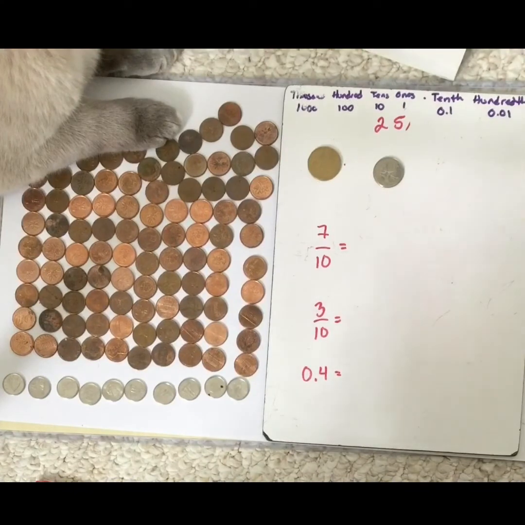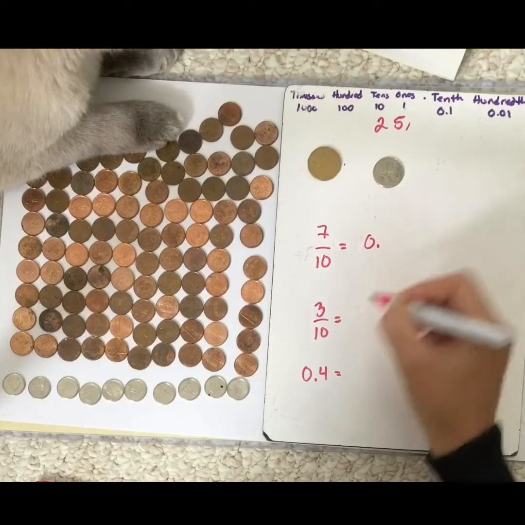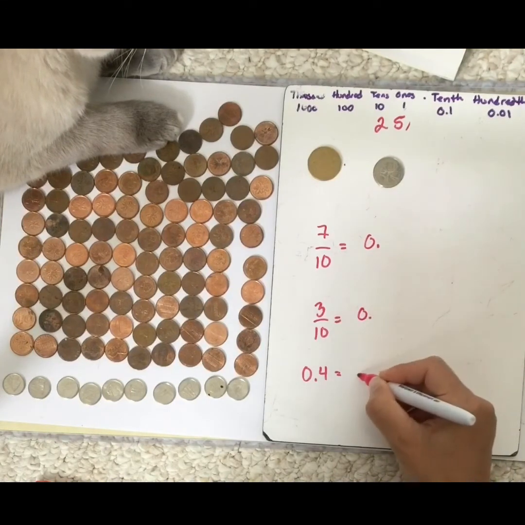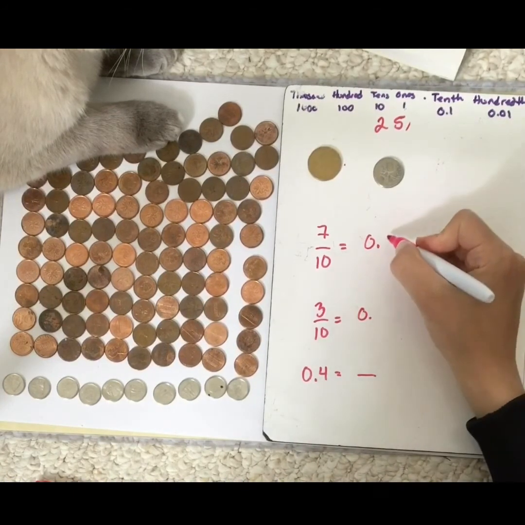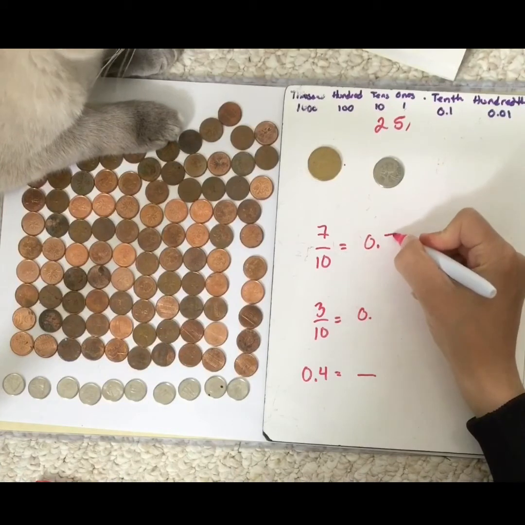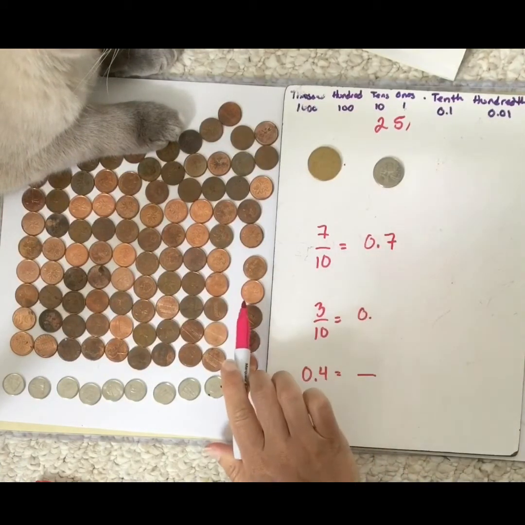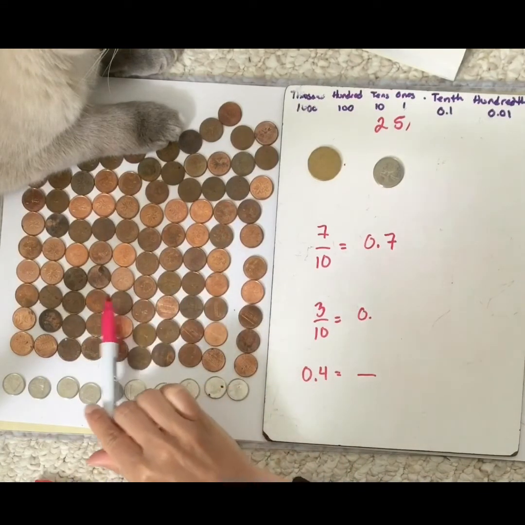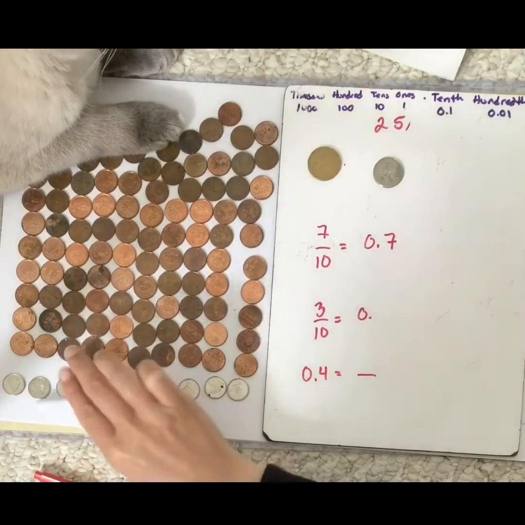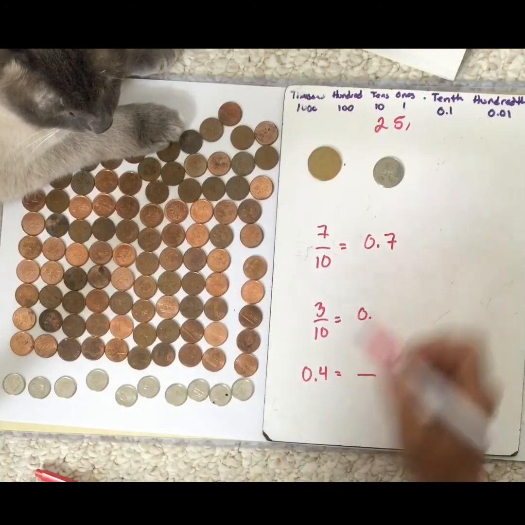Now it's your turn. Try answering these by putting it into decimal form or into fraction form. So pause the video and see if you can answer it. So 7 out of 10 is 7 tenths, just like we say it, 7 tenths, and that would be 70 cents. 1, 2, 3, 4, 5, 6, 7. So 7 groups of 10 gives us 70 cents.